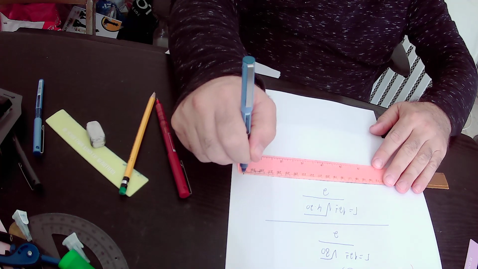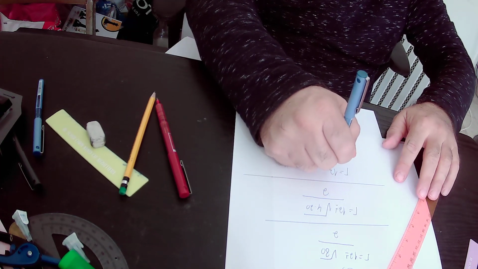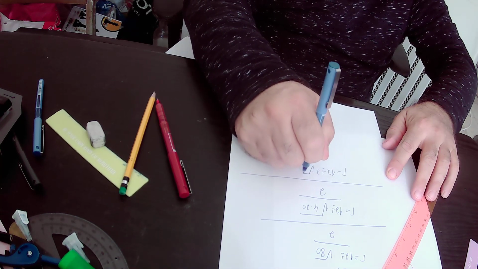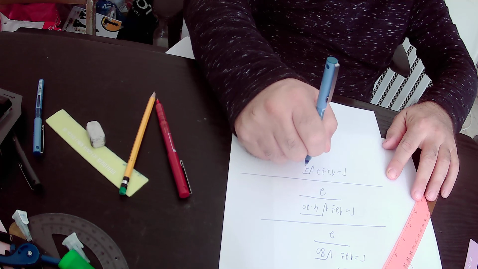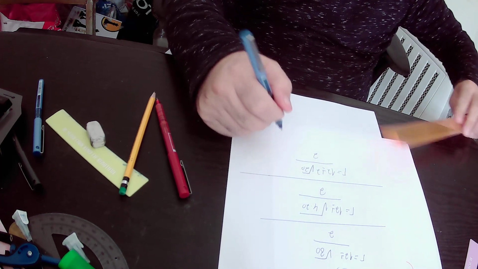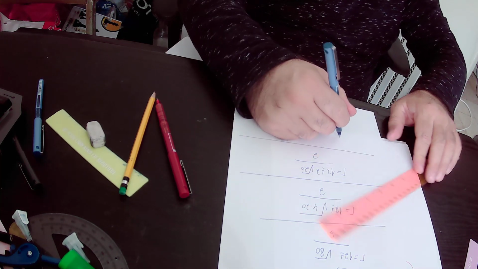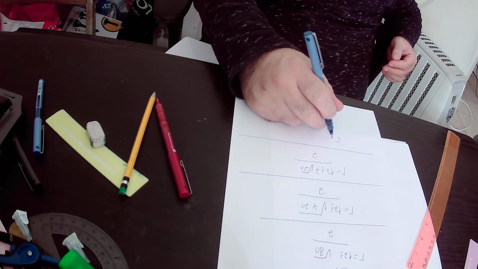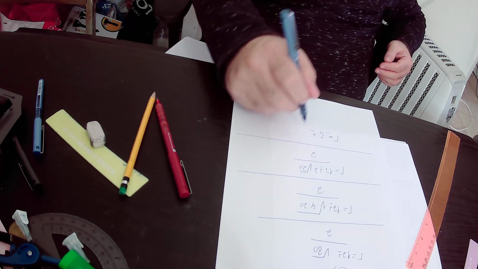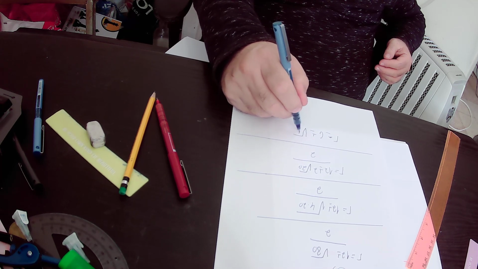The root of 4 is 2, so I write it down. R equals 12 plus minus 2. Inside the root we have only left 20 over 2. So R equals 12 over 2 is 6, and 2 over 2 is 1, and 20 equals 4 times 5, so I write it down.